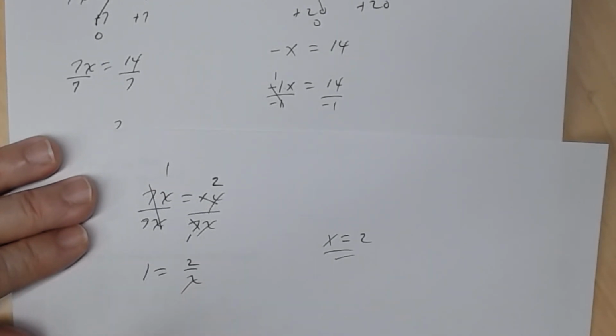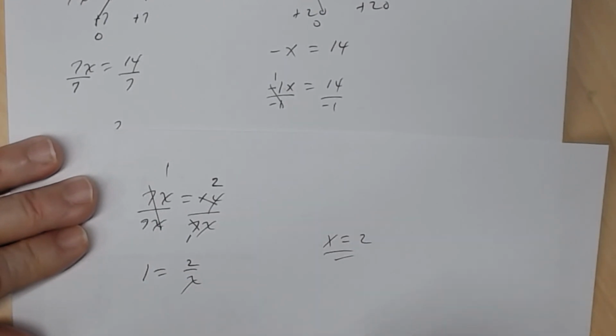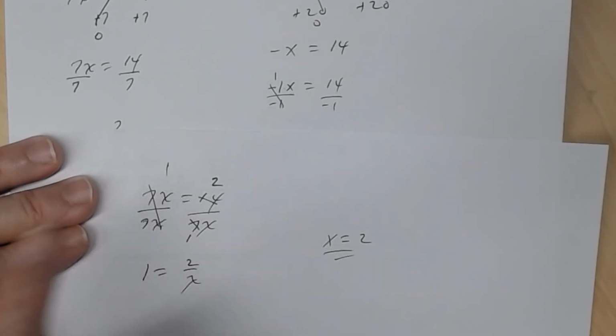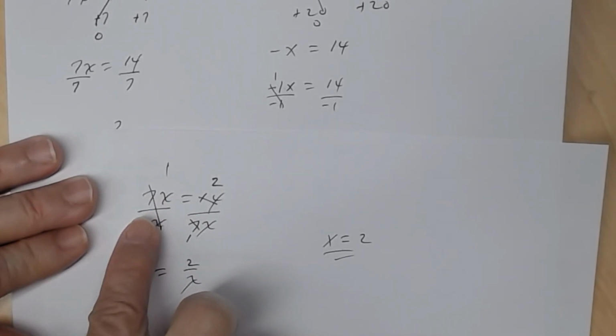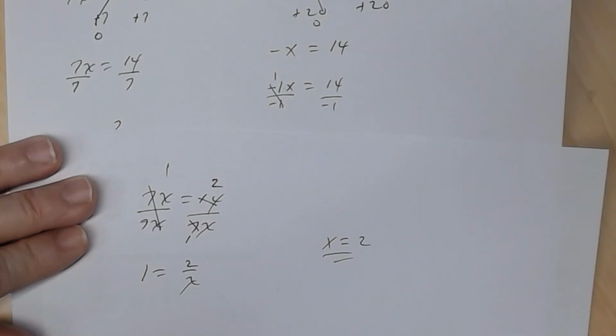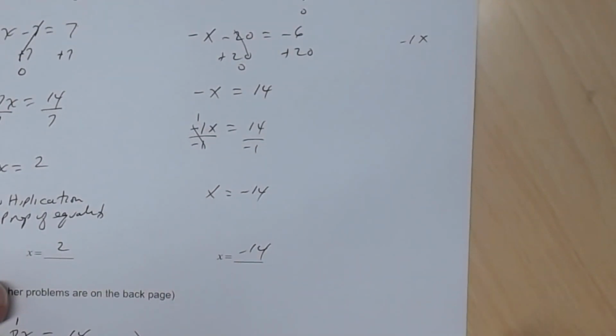Always divide by the coefficient. All right. So you've got to be careful. Some of you do that, and you get points taken away because in your mind you're not thinking about this correctly. You have some misconception here when you do it that way. Okay. Now, so I get negative 14 as the solution.